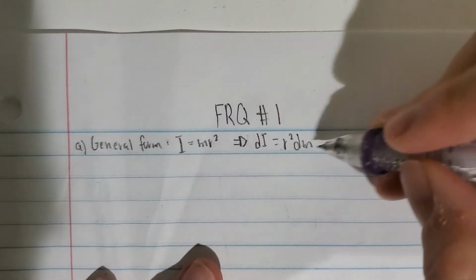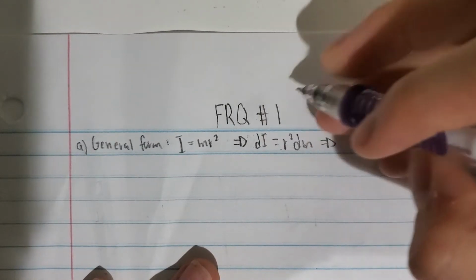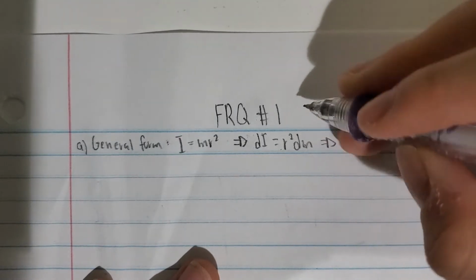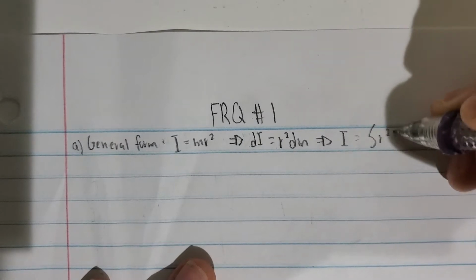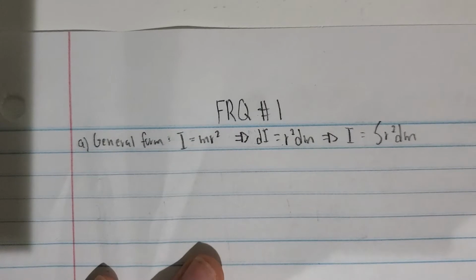Now, if I integrate this whole equation, the integral of dI is I. The integral of this side is just the integral of r squared dm, and this is the exact equation I need for my proof.